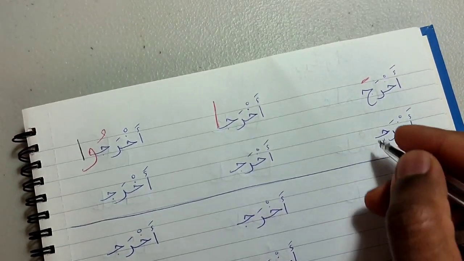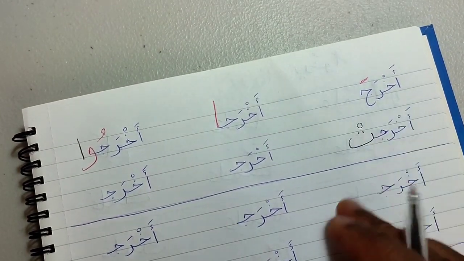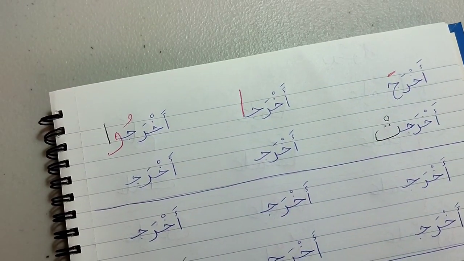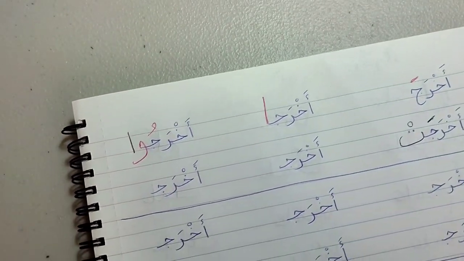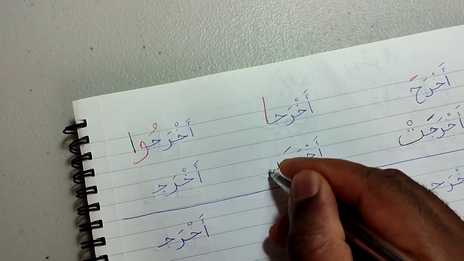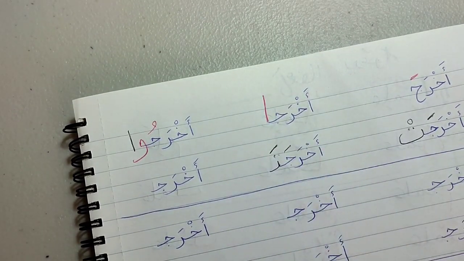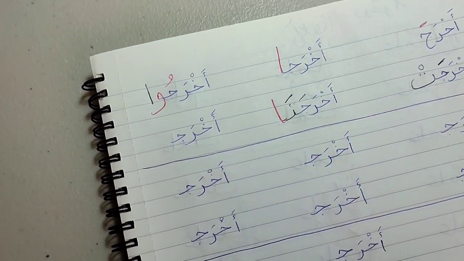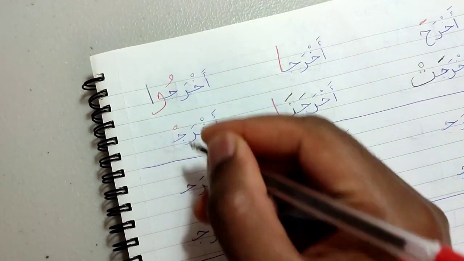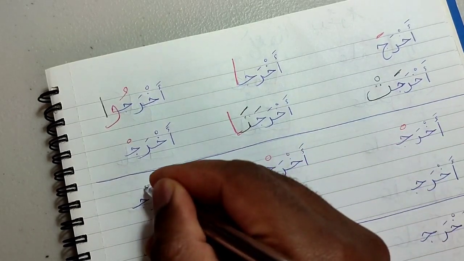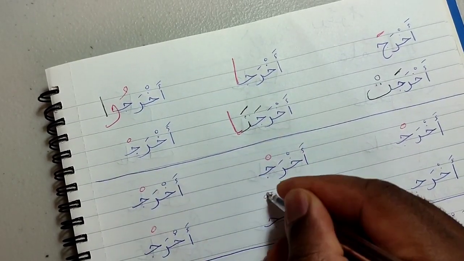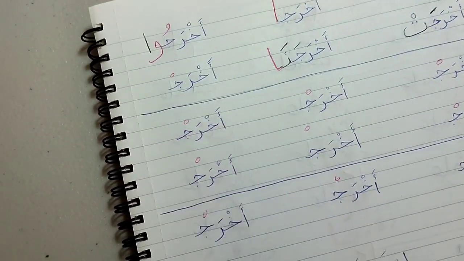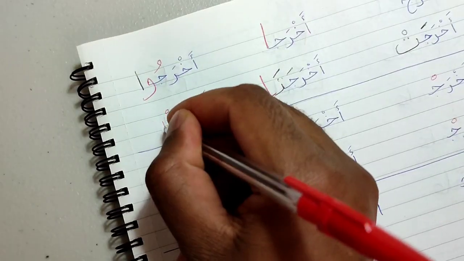Akhrajat. She took out. Here, the fa'il is hidden. Akhrajat, and it's fatha also. Then akhrajata, the ta takes a fatha in this case, then we add the alif, the same alif, alif al-ithnain, denoting 2. Then from here onwards, sukoon. Now we can add the dhamair. Group of women, they took out.